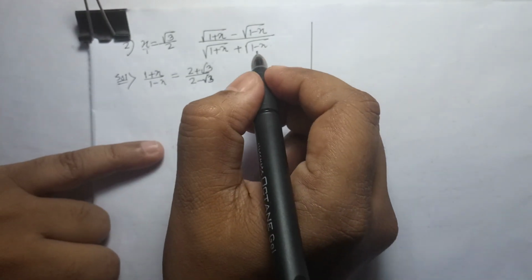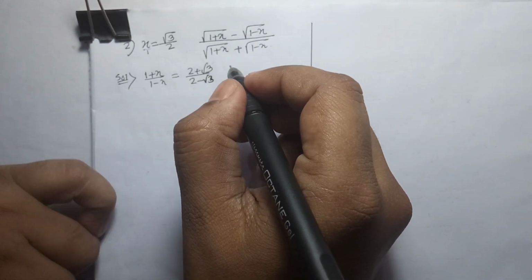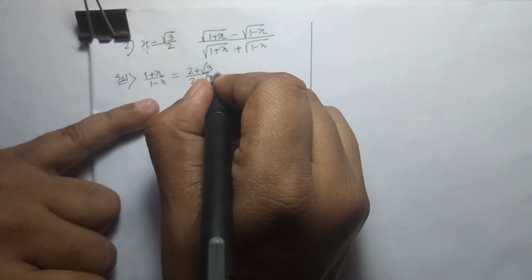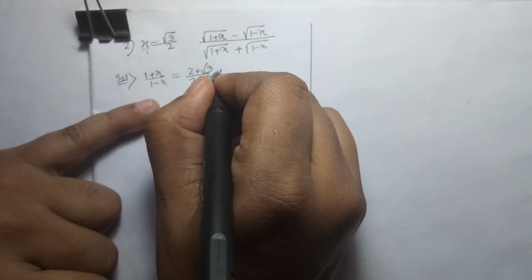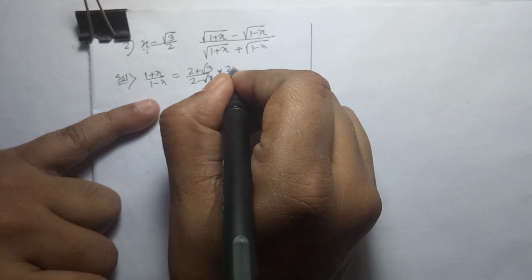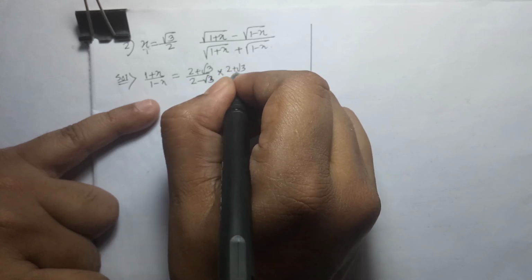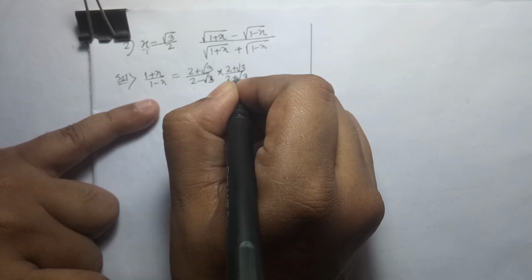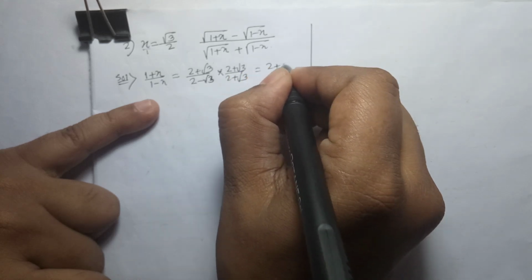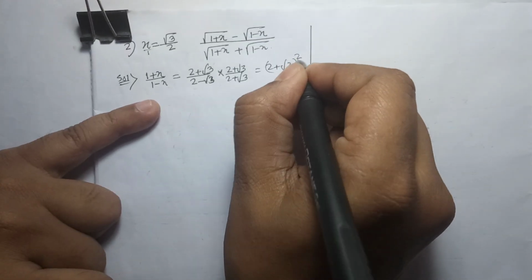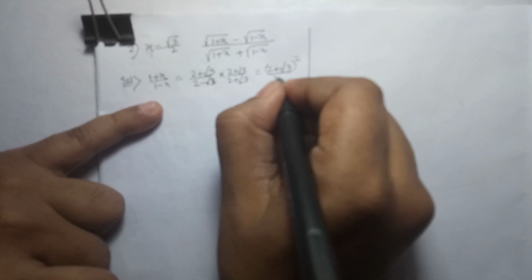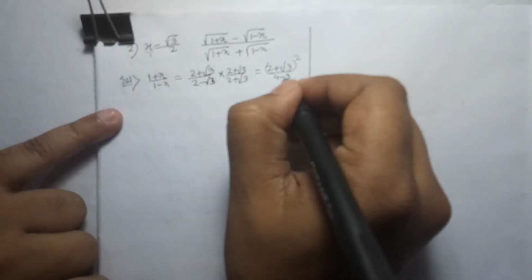Correct? So I can rationalize this with what? 2 plus root 3 by 2 plus root 3. So this gives me 2 plus root 3 whole square by 4 minus 3. This is 1.